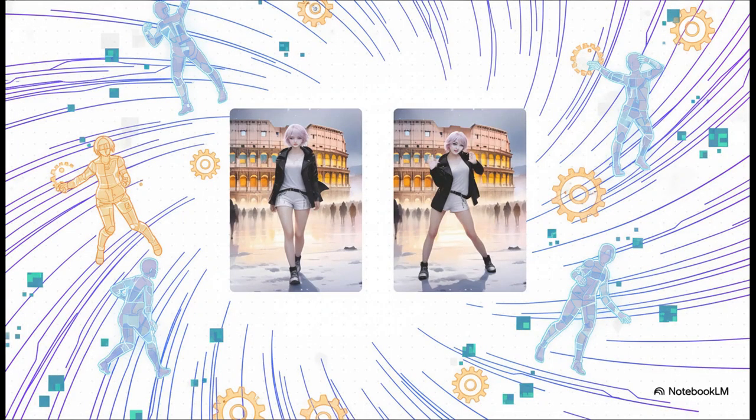It is happening right now, all thanks to a really groundbreaking AI framework called UniAnimate. And today, we're going to dive deep into the research and figure out how it pulls off this magic and why, honestly, it's such a game changer for AI animation.